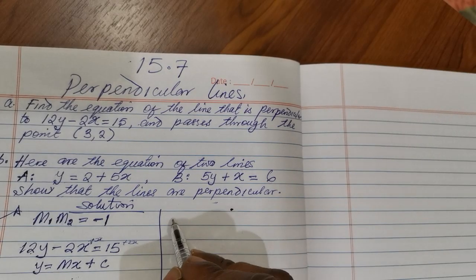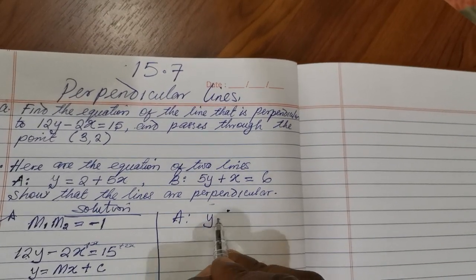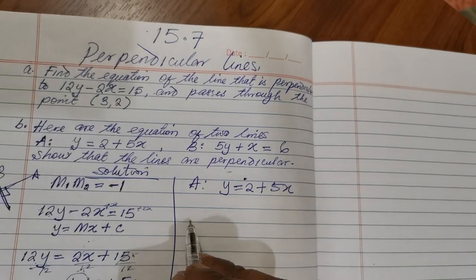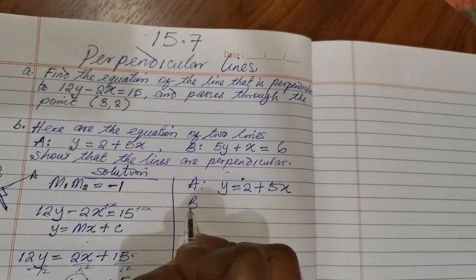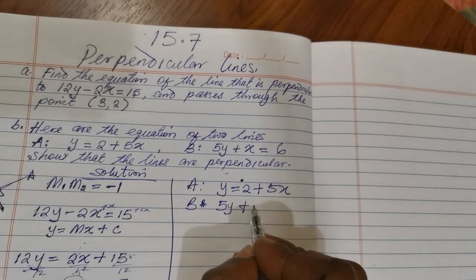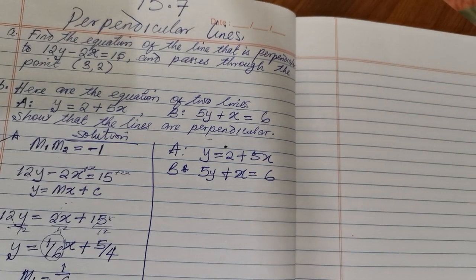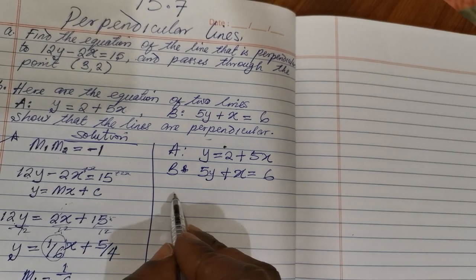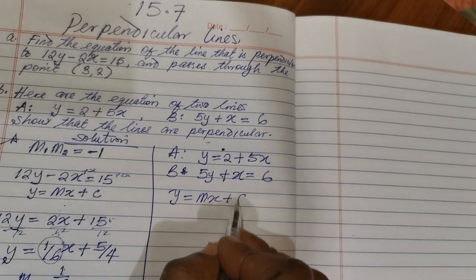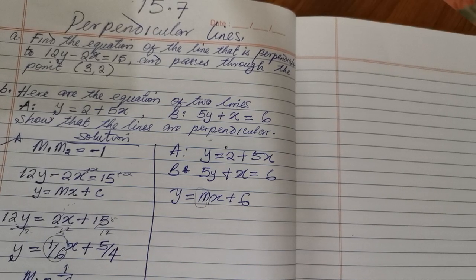Okay, now the first one, A, we have y equal to 2 plus 5x, and the second one, B, we have 5y plus x equal to 6. Before I start solving anything here, I must put them in the form y equal to mx plus c.